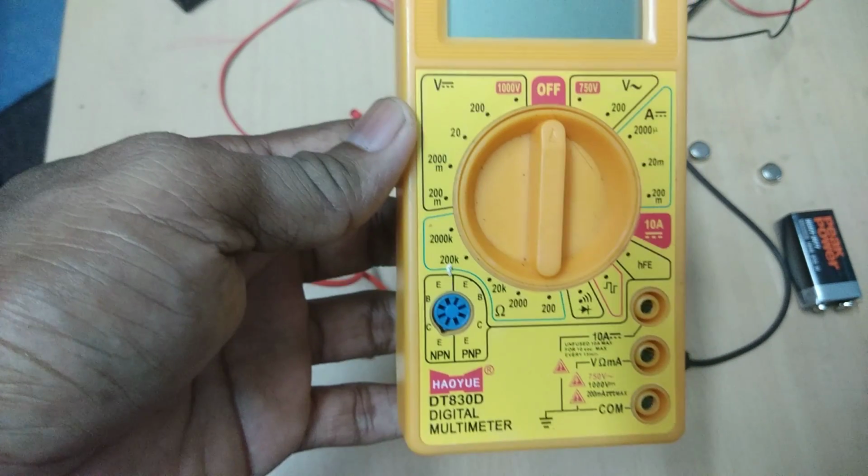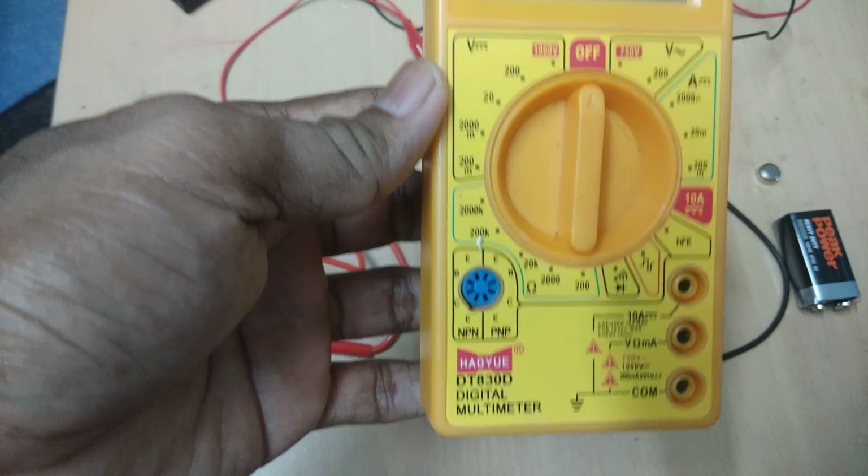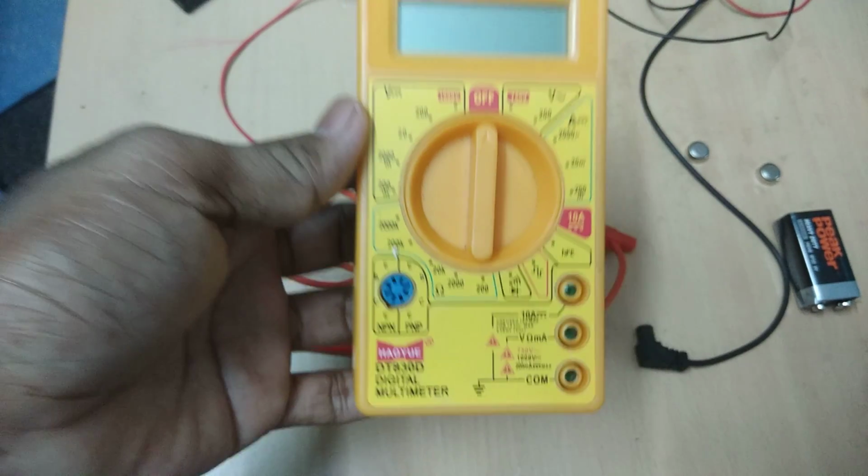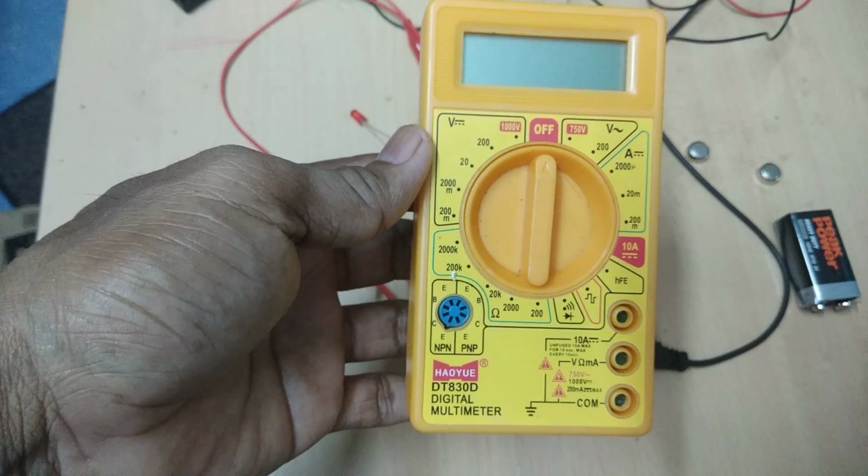Hello everyone. Today we shall discuss the digital multimeter. Here you see, this is our digital multimeter.